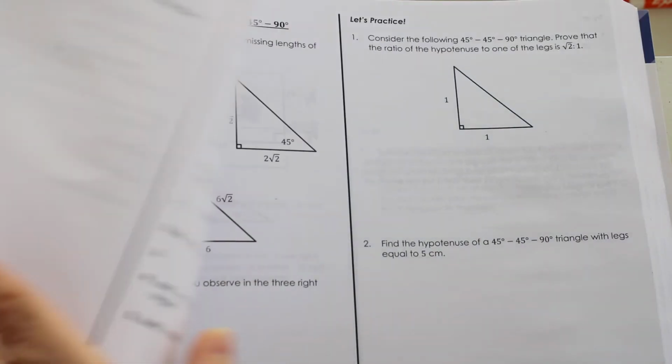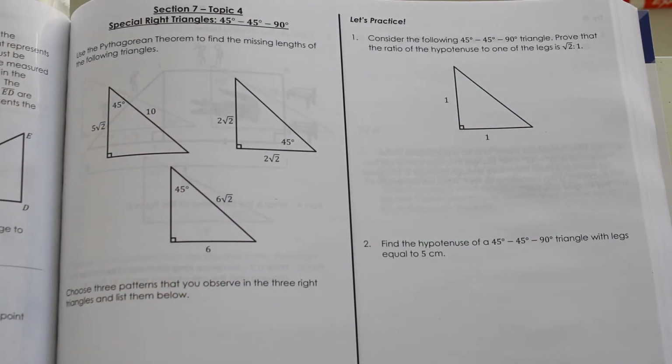Okay, let's flip over to the next page. So we're going to look at page 190.